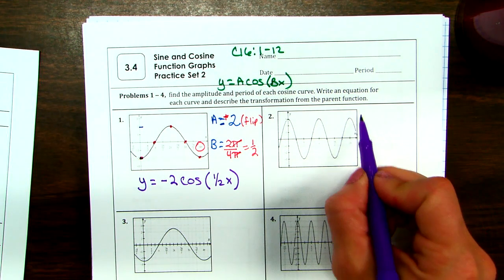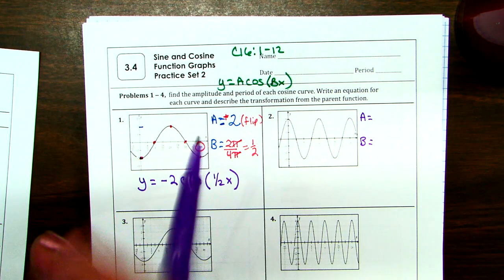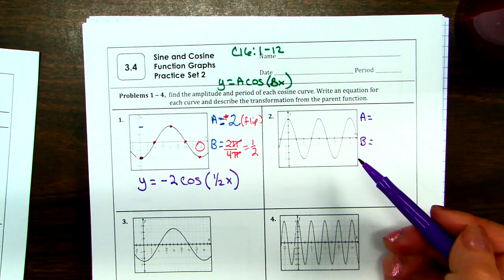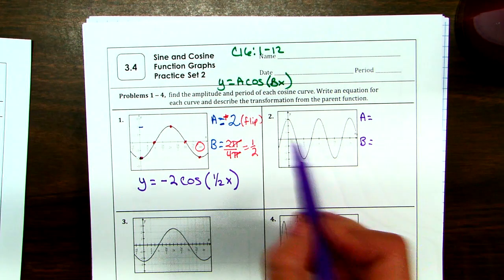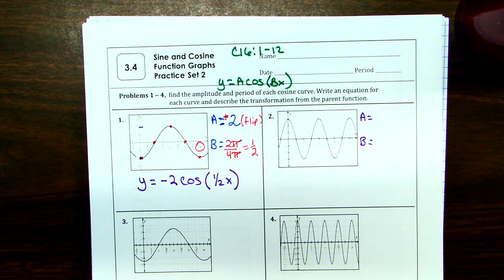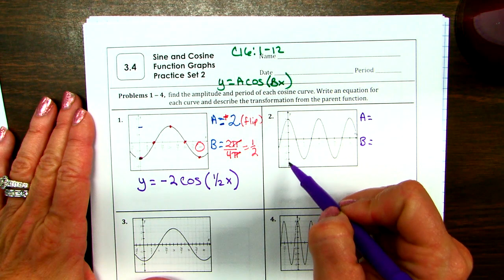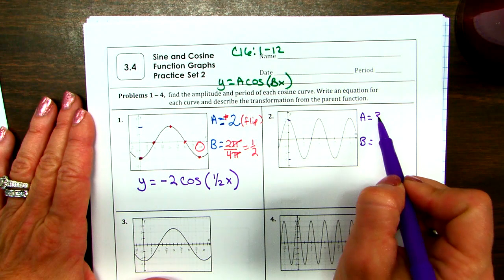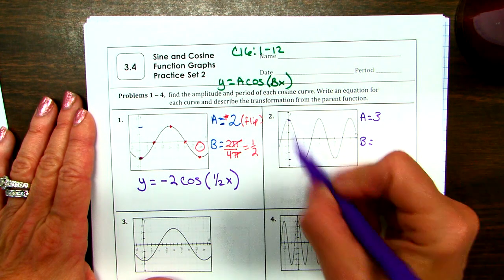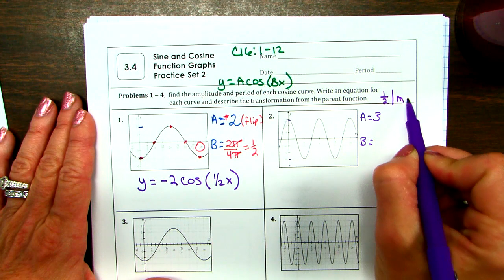Let's do another one. A and B is what we need to be able to plug in. Like slope-intercept form, you pull out the M and the B and you plug it in. Here we need these two values. Okay, so A would be, I need my key, I cannot see. A would be up to 3 down to -3. That makes our amplitude 3. Okay? Remember, if they're different numbers, you would use your formula, which is this.